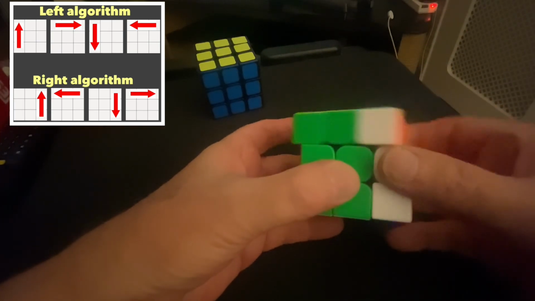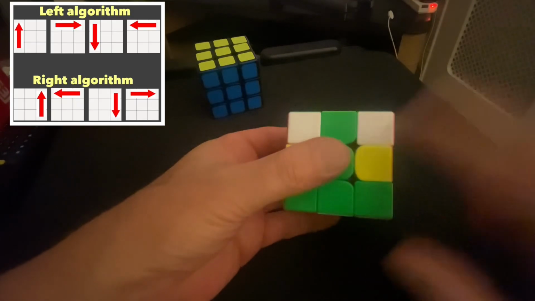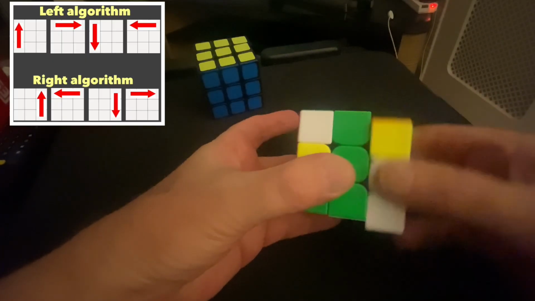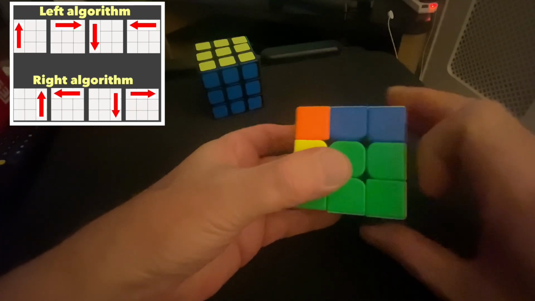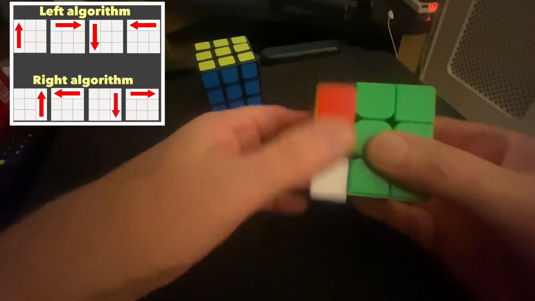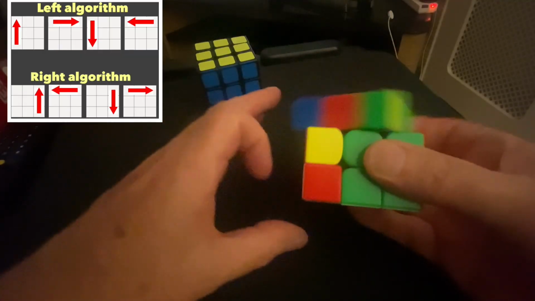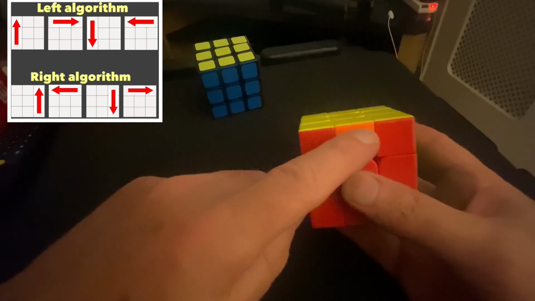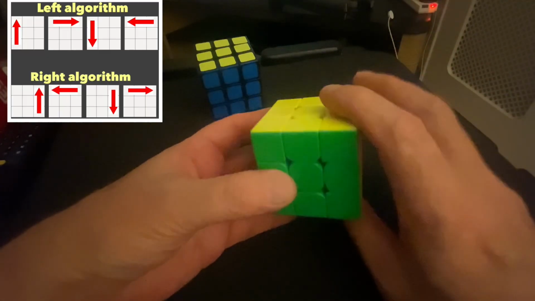1 right algorithm, 1 left, 5 right, 1, 2, 3, 4, 5, and 5 left. 1, 2, 3, 4, 5. Now it still hasn't solved it. It's moved these around, but it's not actually put them into the right places yet. So again, we just do it again.